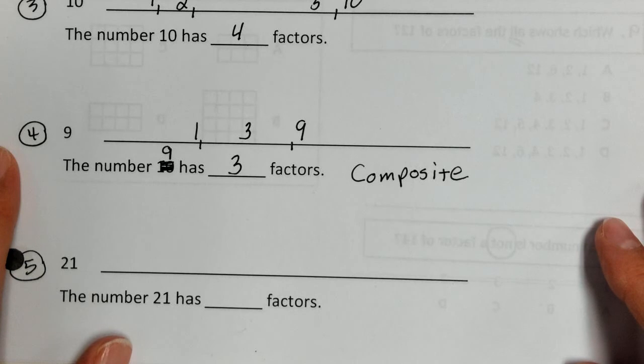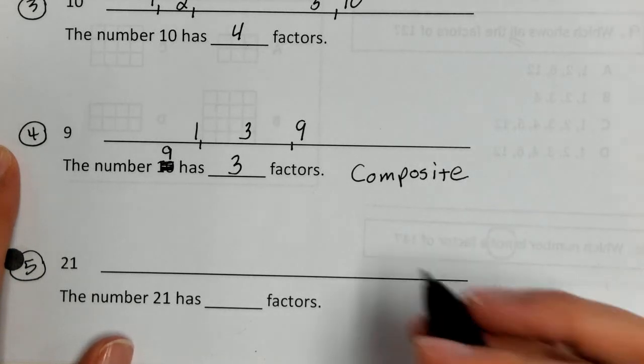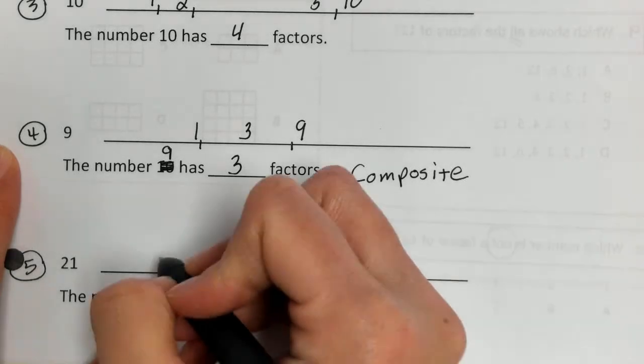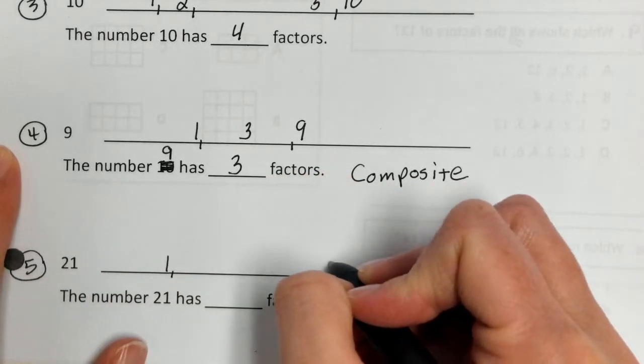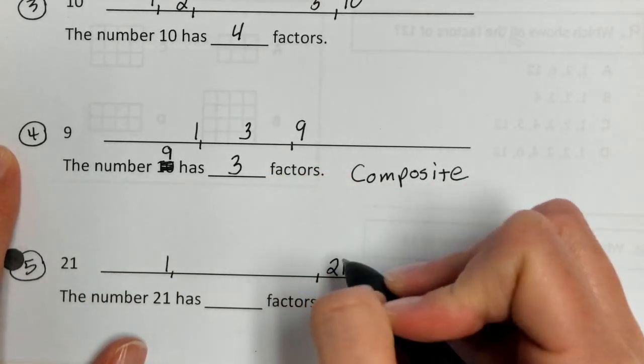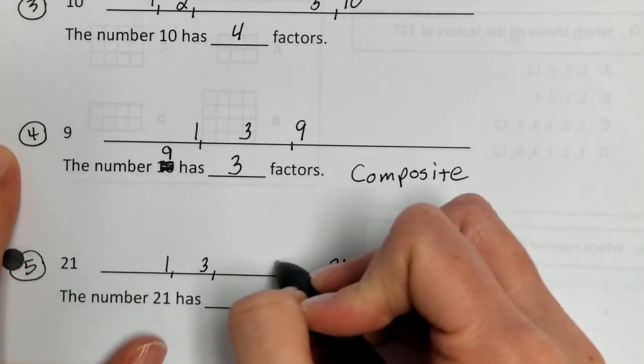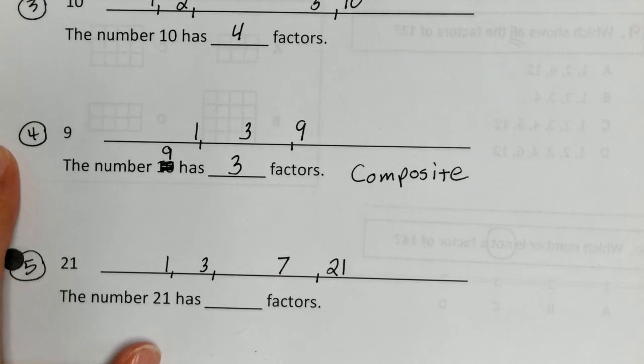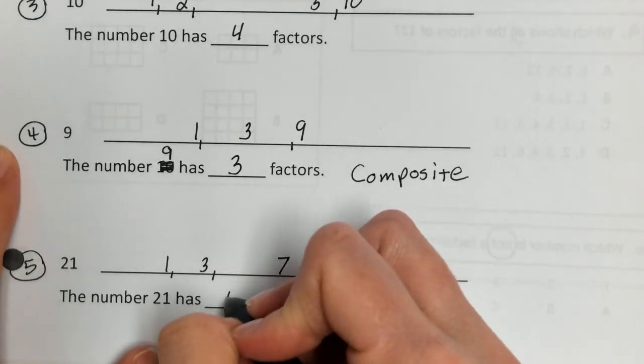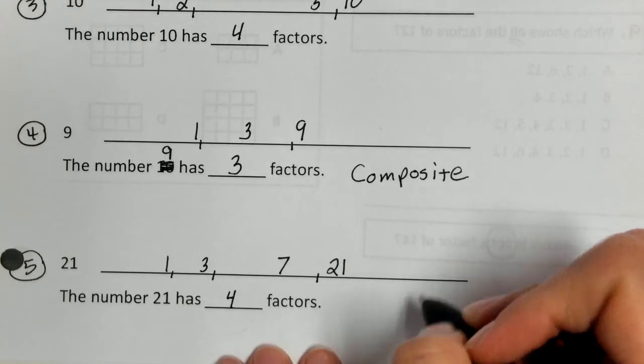All right. 21. 1 and 21. 3 and 7. Any others? No. How many factors does 21 have? 4. Is it prime or composite?